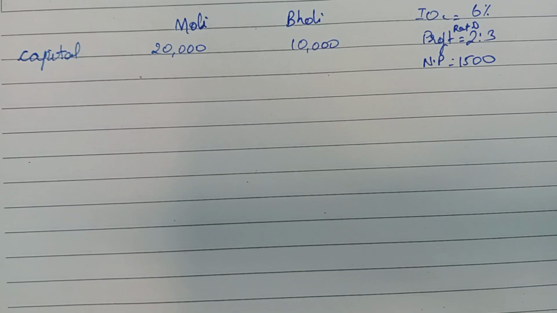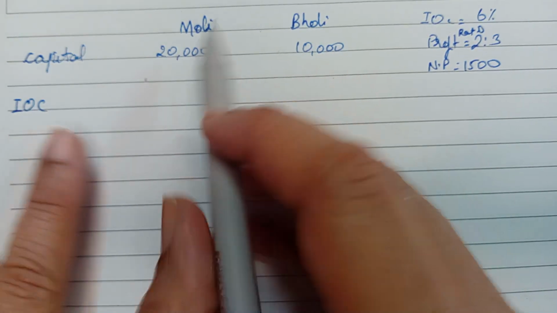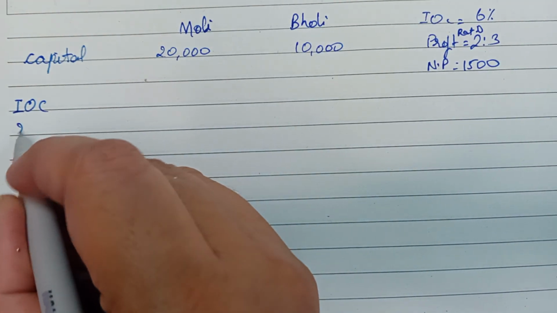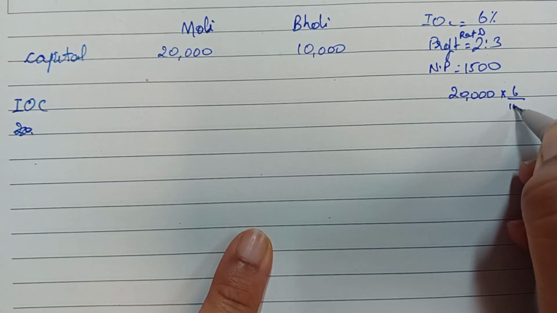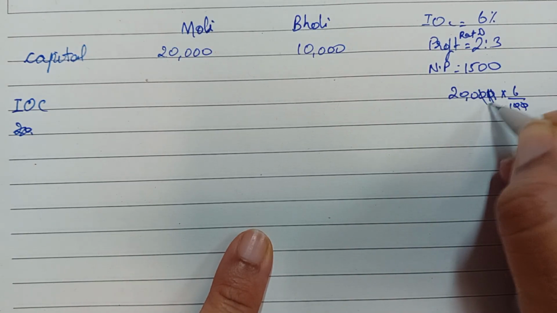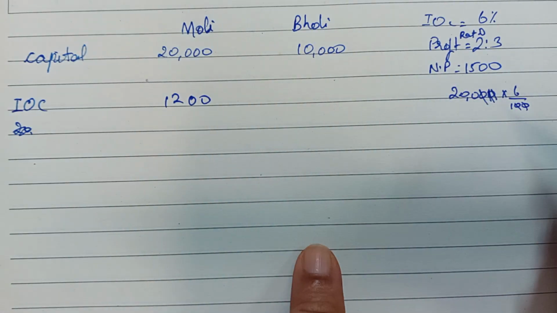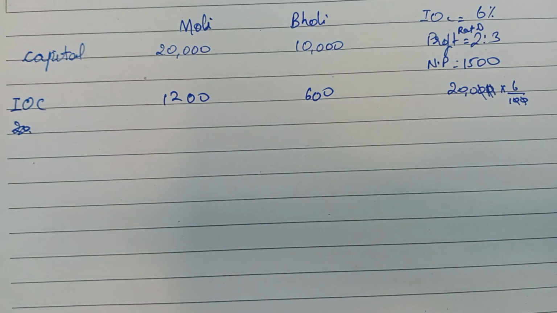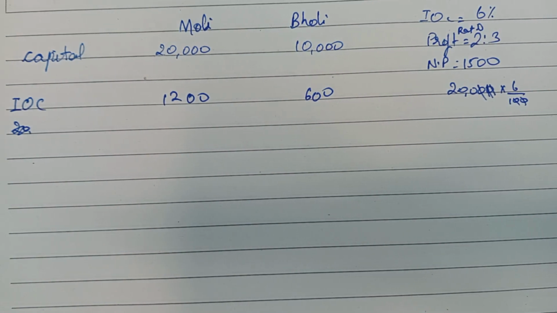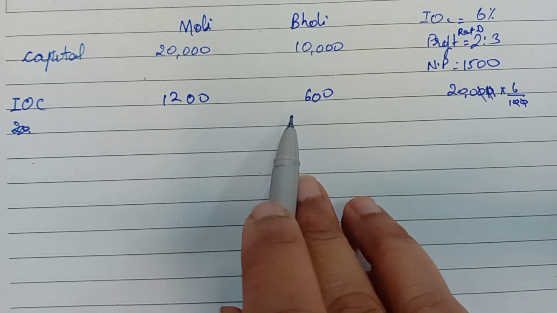We have to calculate the interest on capital. Simple. First for Moli it would be 20,000 into 6%, which is 1,200, and for Bholi it would be 10,000 into 6%, which is 600 rupees. This is our interest on capital. Now the next thing is when there is no agreement except for the interest on capital. Now this interest on capital has to be distributed between the two partners.